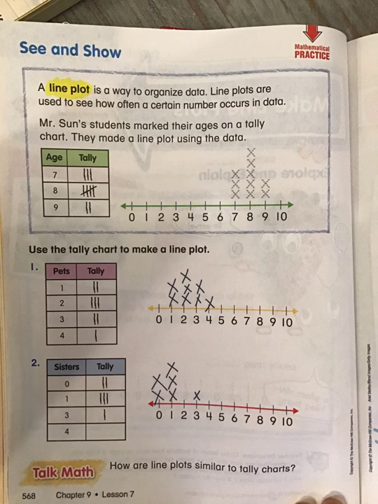Okay, at this point, if you feel like you got it, you can stop the video and go ahead and do numbers 3, 4, 5, 6, and 7 on your own, and then continue to the homework on page 571 and 572. But if you feel like you need a little more practice or you're not sure, go ahead and turn the page with me, keep the video going, and let's do number 3.